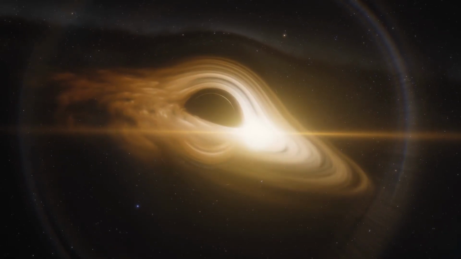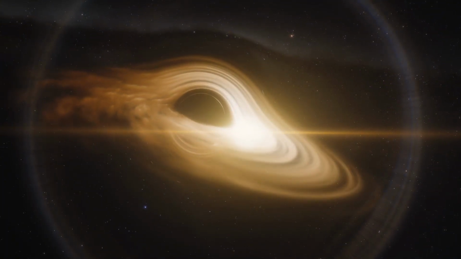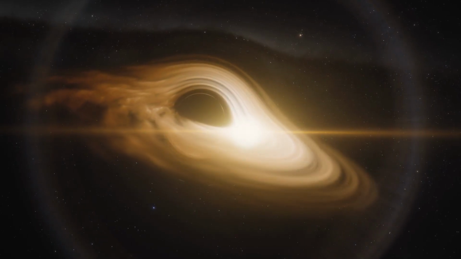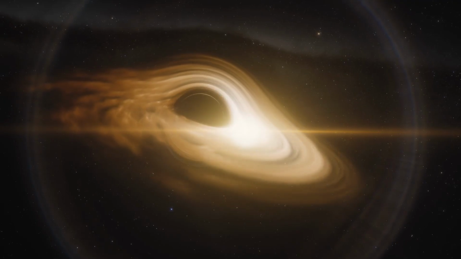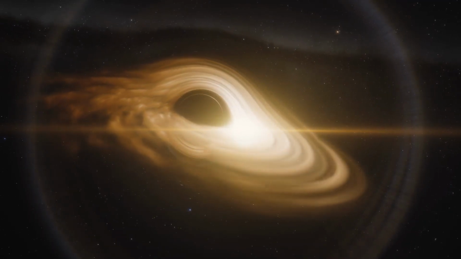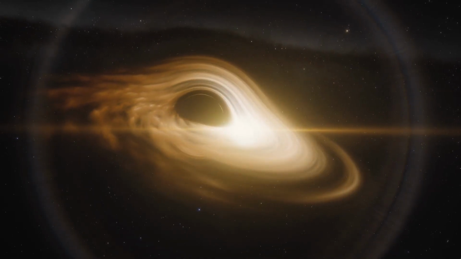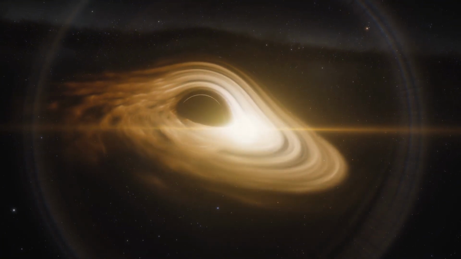Inside the event horizon, the Schwarzschild solution predicts inevitable collapse to the central singularity. Time and space exchange roles. The singularity is not a place you can visit and leave. It is a moment in your future that you cannot avoid once you've crossed the horizon. This is the geometrical inevitability of black holes.